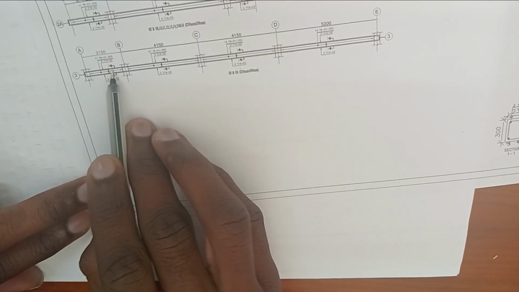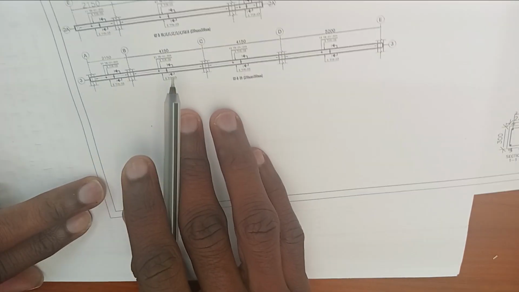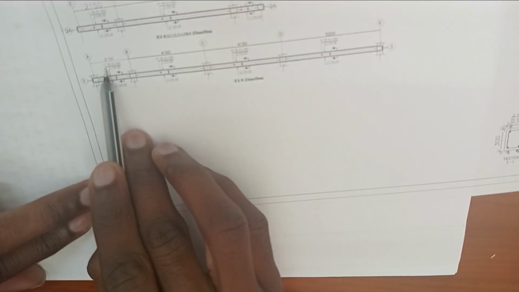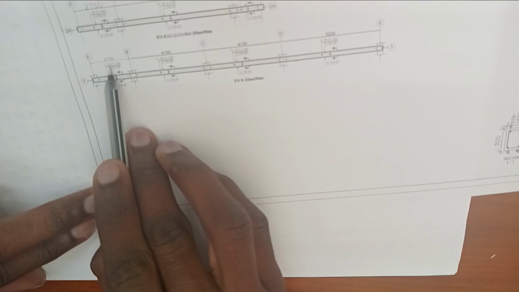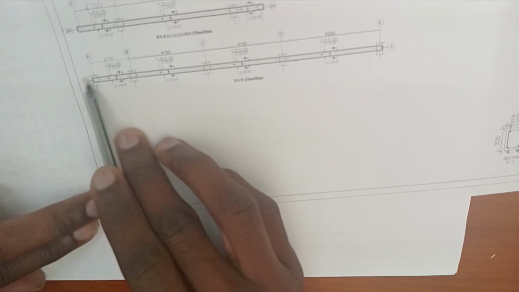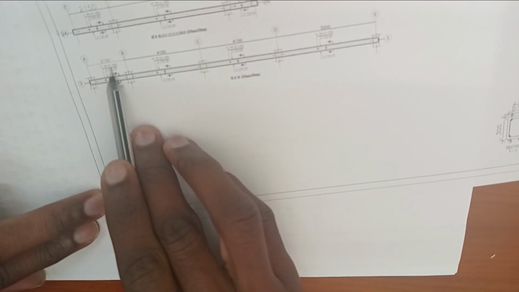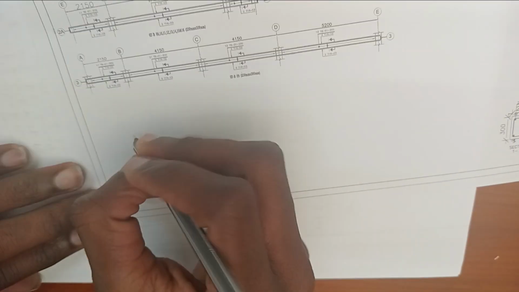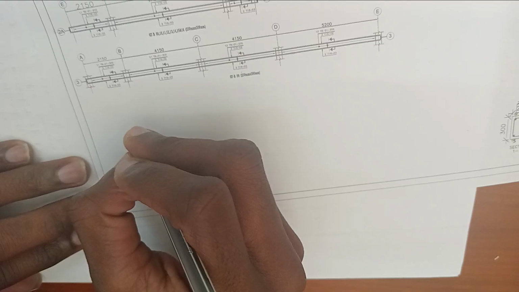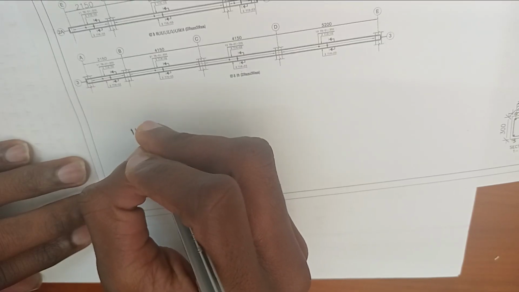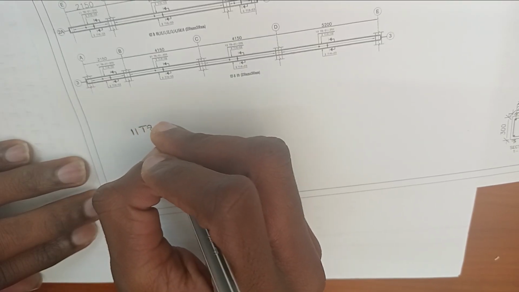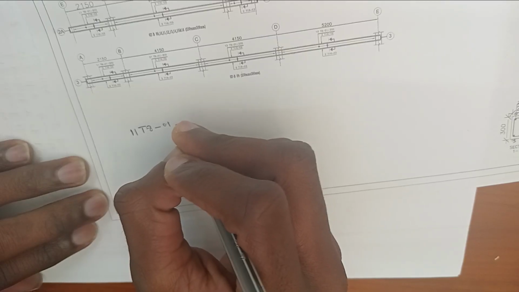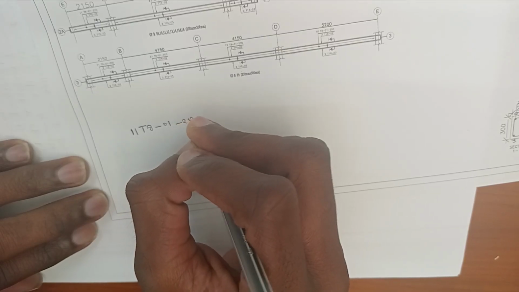So for this span, there should be 11 stirrups with a diameter of 8 at bar mark number 1 at a spacing of 200 millimeters. This means 11 with a diameter of 8 at bar mark number 1.